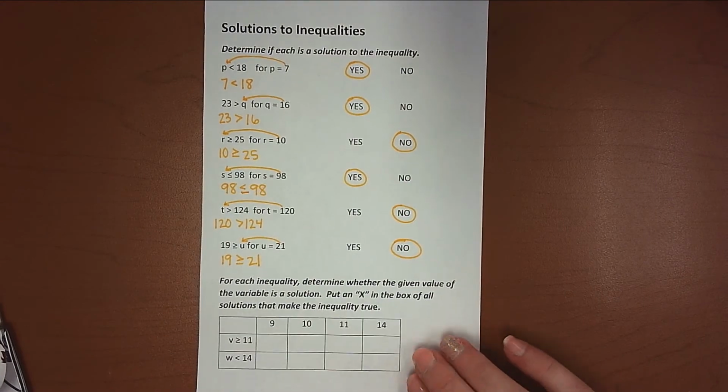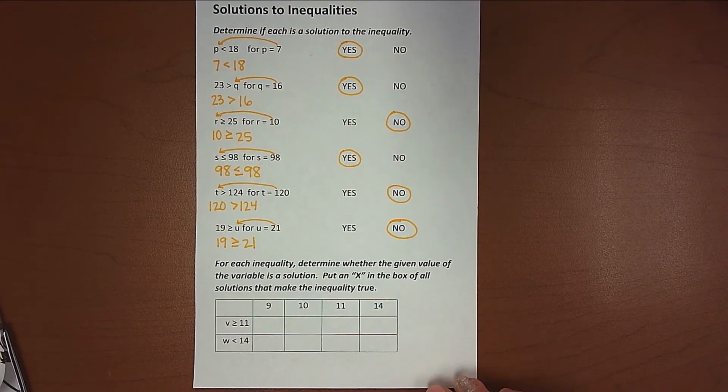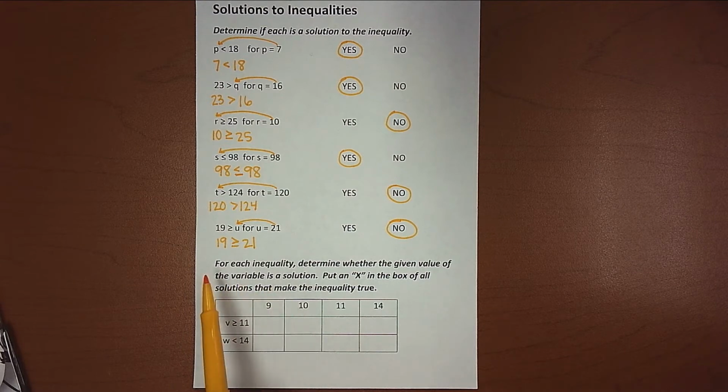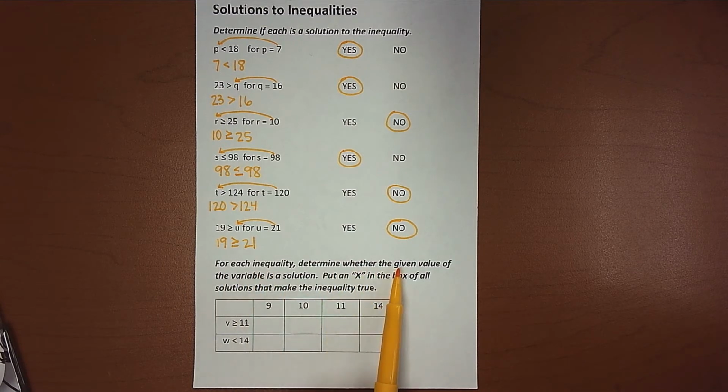In this last set, we're going to be doing solutions to inequalities, just in a little different format. Instead of saying yes or no, it's a solution, they're going to give us one inequality with multiple solution points and ask us, for each inequality, to determine whether the given value of the variable is a solution. Put an X in the box of all the solutions that make the inequality true.